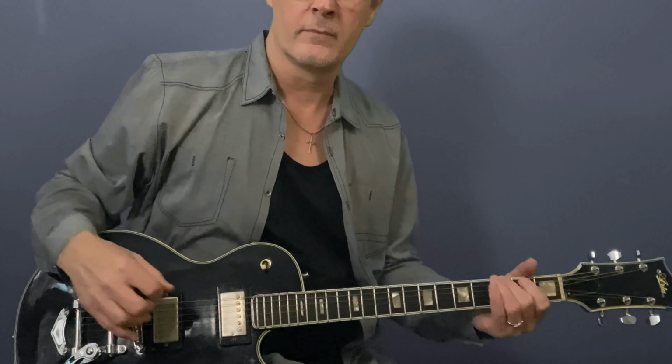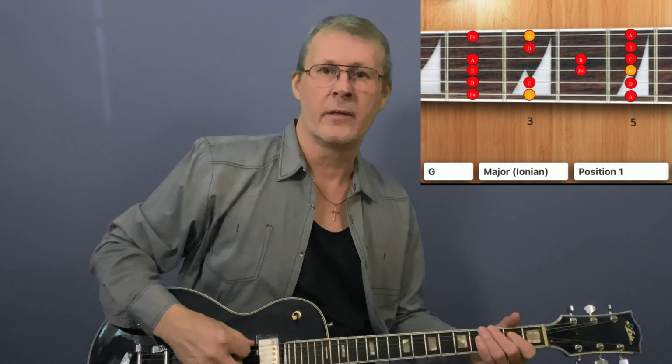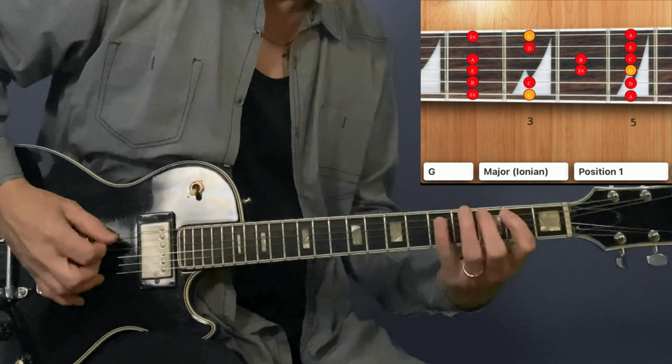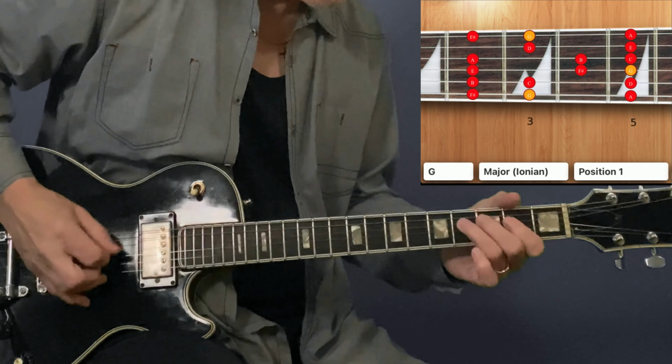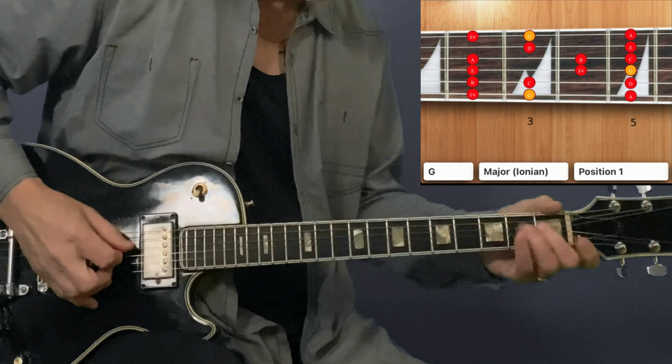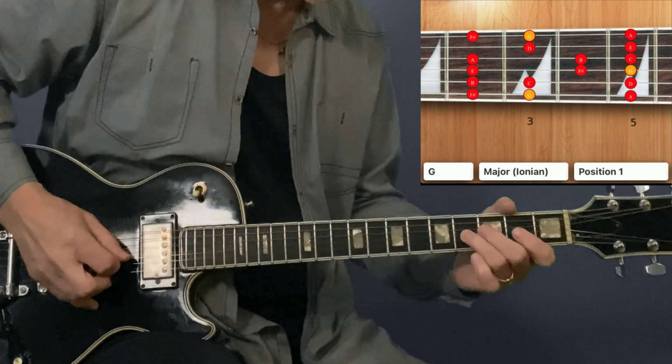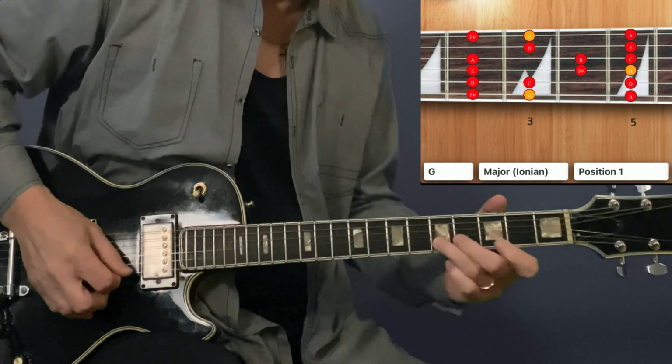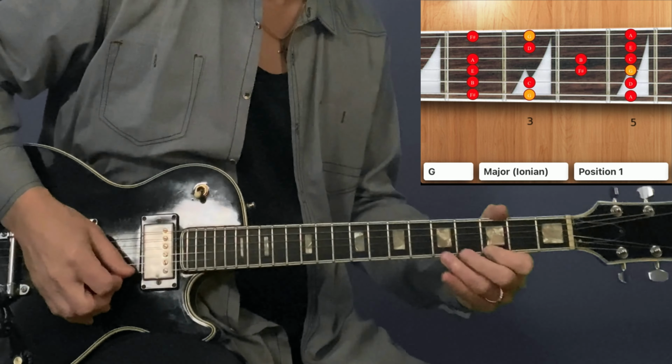So staying in the key of G major, let's break down each of the 5 mode scale patterns. Let's start again with our second finger on the 3rd fret of the top E string. Now we are going to play the G Ionian mode scale pattern, which is your G major scale. 1, 2, 3, 4, 5, 6, 7, and back to 1.